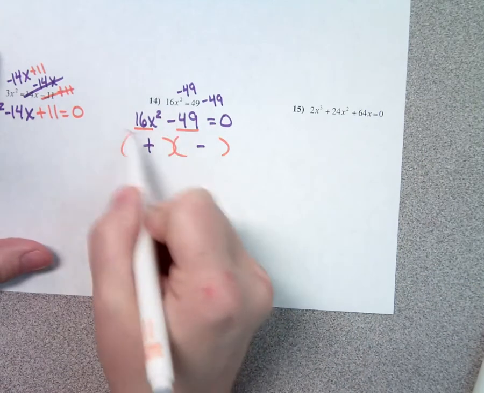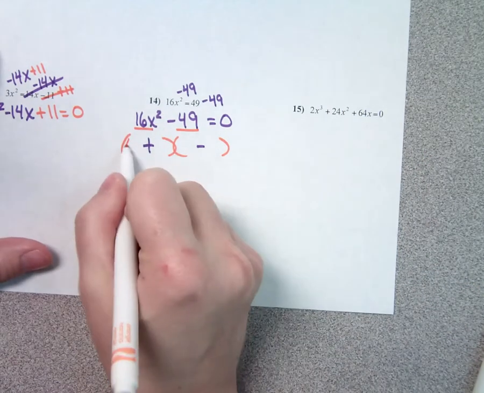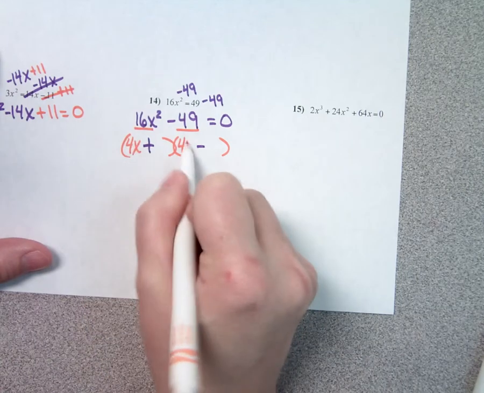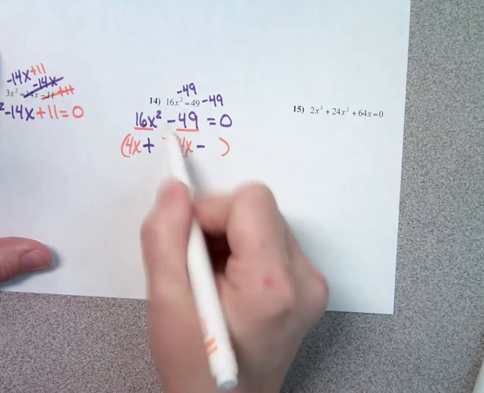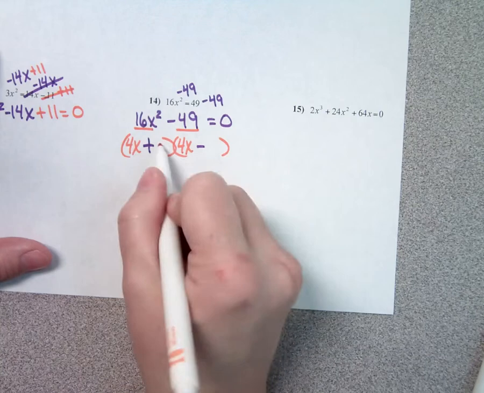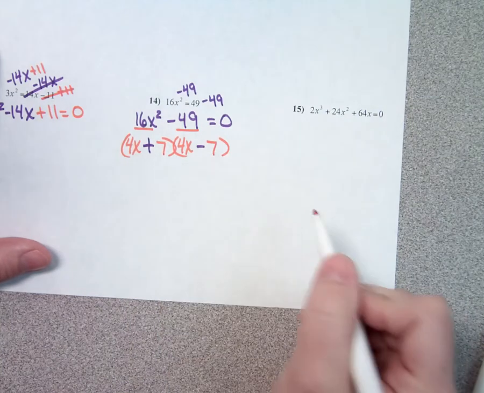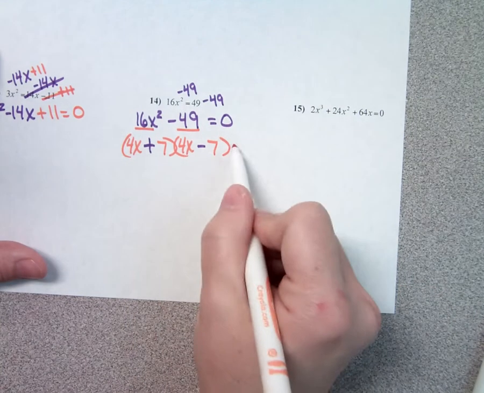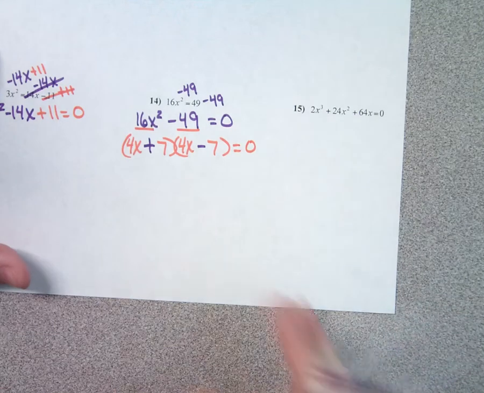What's the square root of 16x squared? 4x, so that goes here and here. And then what's the square root of 49? 7, so that goes here and here. And then now that it's factored, I drop my equals 0, and I solve.